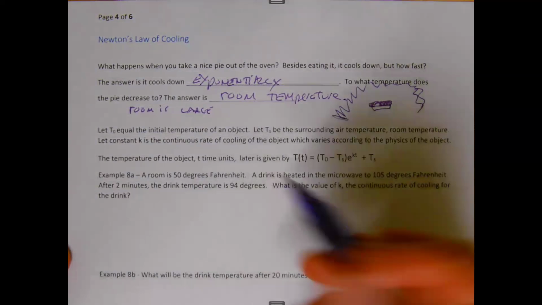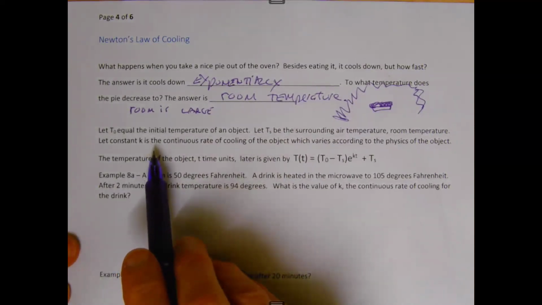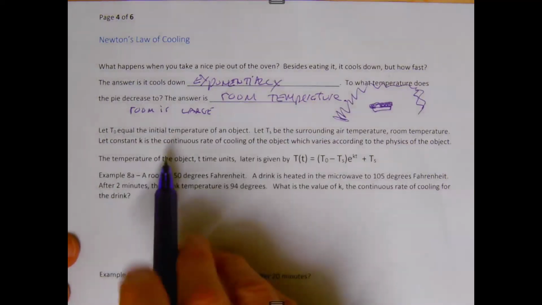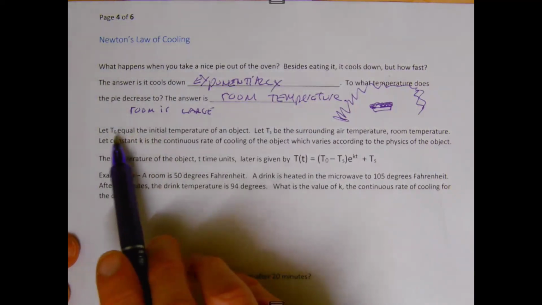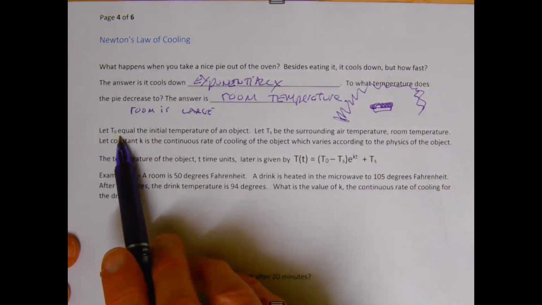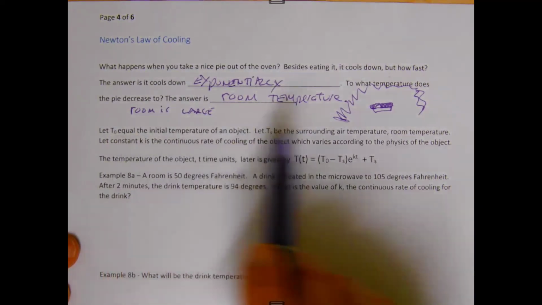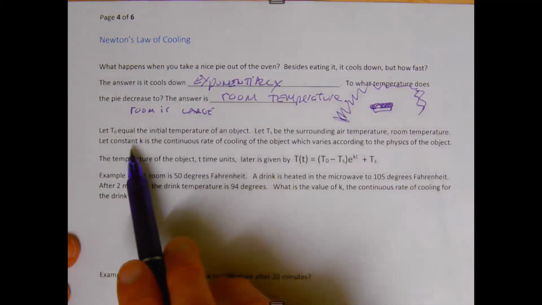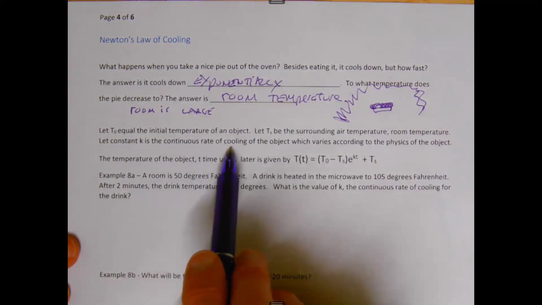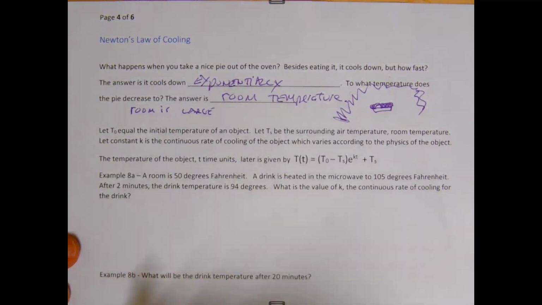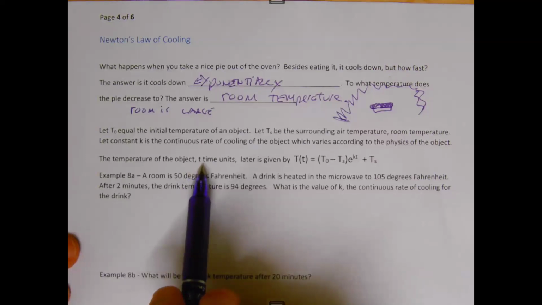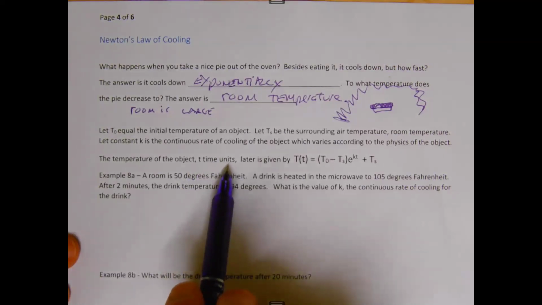So what do we need to figure out the temperature of an object once you expose it to other temperatures, like room temperature? Let T naught, little zero here, equal the initial temperature of the object. Let Ts be the surrounding air temperature, so Ts for surrounding. Let k be the continuous rate of cooling of the object, which varies according to the physics of the object. So a piece of metal is different from a pie, which is different from some other object. And t is in some time units, whatever they happen to be.